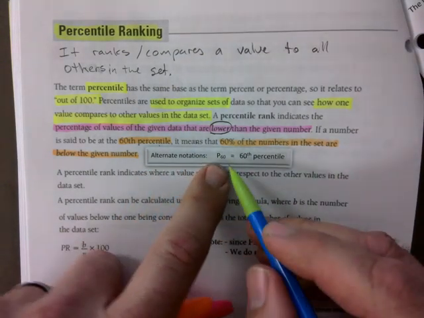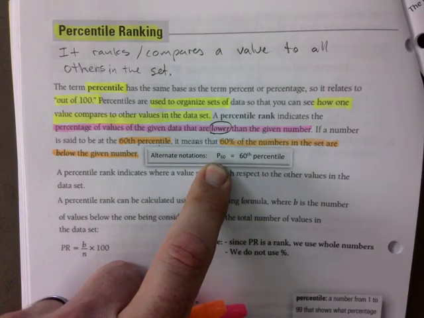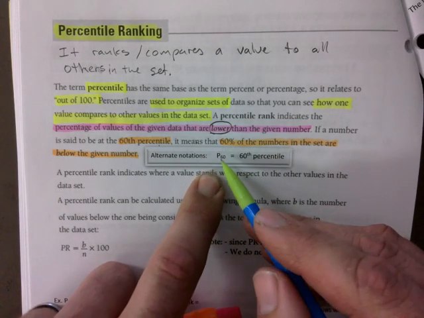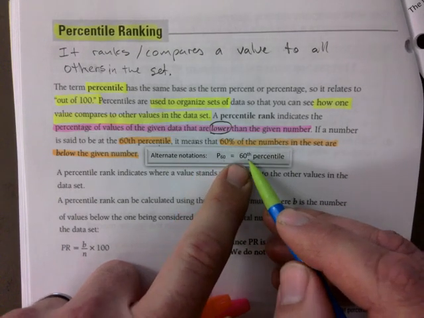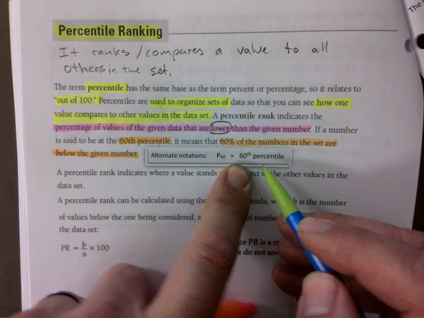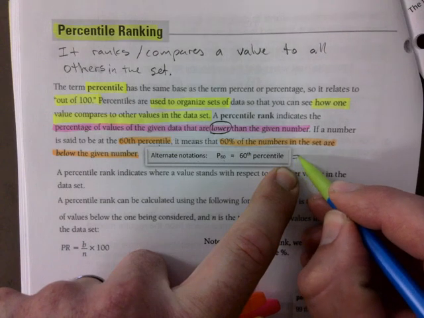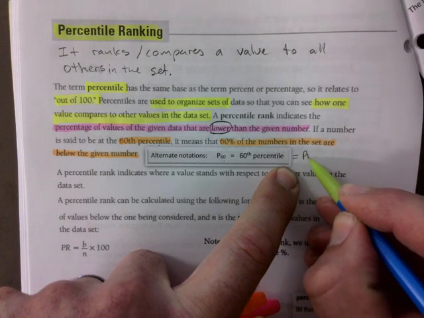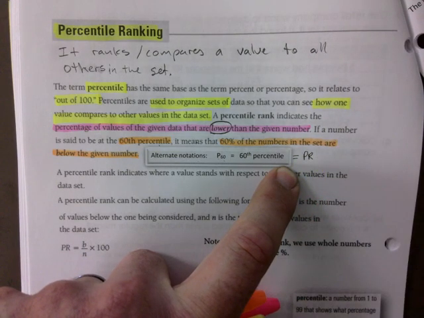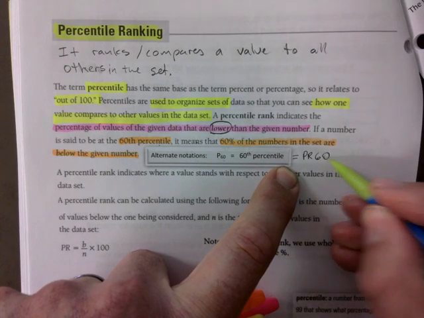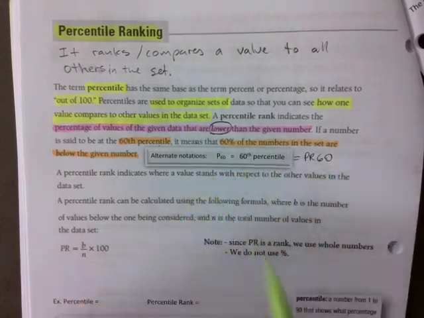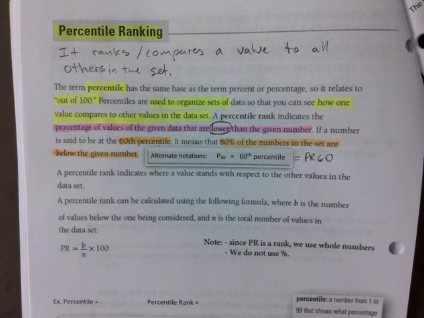Alternate notations. The province has told us that we need to make sure you understand that P60 is the same thing as 60th percentile, is the same thing as PR 60. All of these are saying the same thing, so don't panic when the province uses one of these different notations. They all mean the same thing.